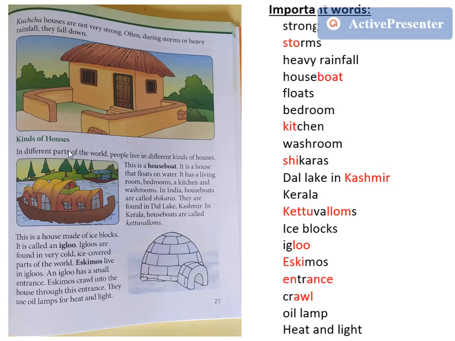Kinds of houses. In different parts of the world, people live in different kinds of houses. This is a houseboat. It is a house that floats on water. It has a living room, bedrooms, a kitchen, and washrooms. In India, houseboats are called shikaras. They are found in Dal Lake, Kashmir. In Kerala, houseboats are called Kettuvelam.